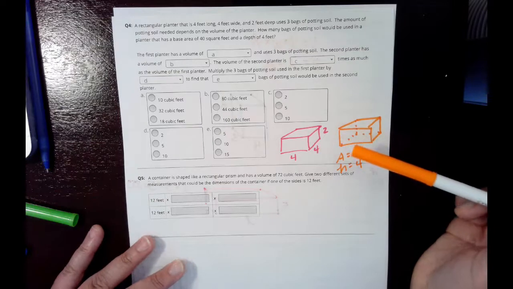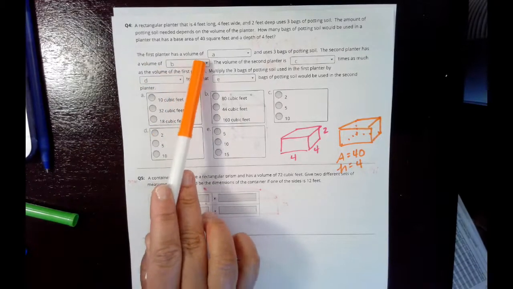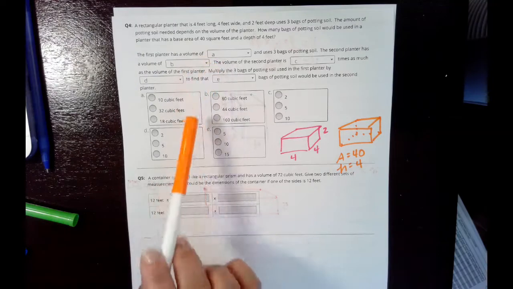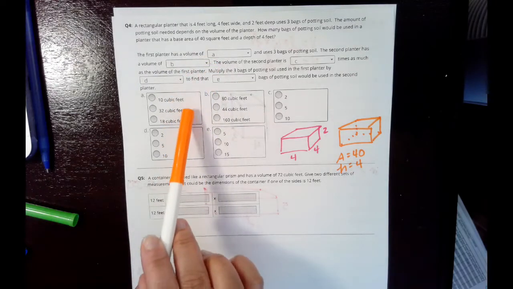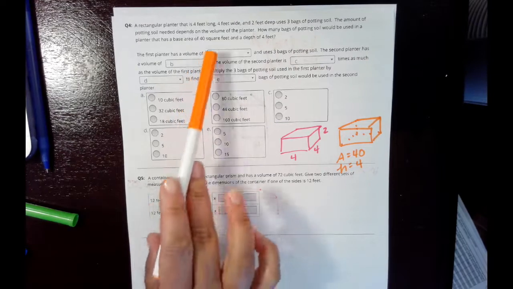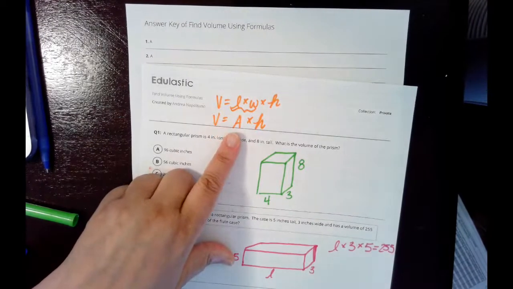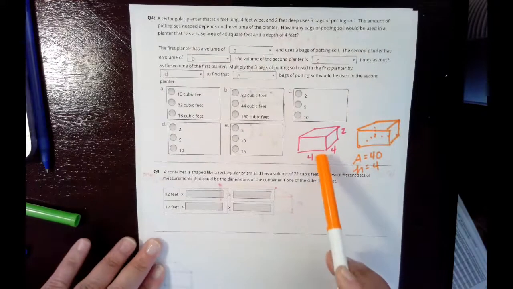Okay, the first planter has a volume of, and then you go to A. Is it 10 feet, 32 feet, or 18 feet? So you're going to multiply, you're going to use one of our equations on the front, length times width times height, or area times height, to figure out what is the volume of this first planter.